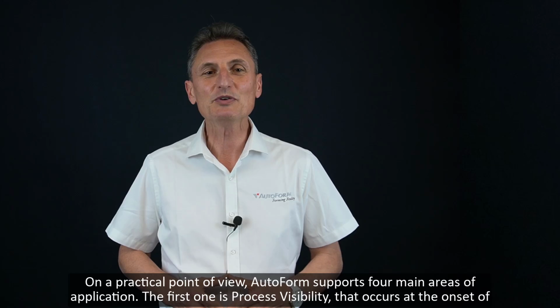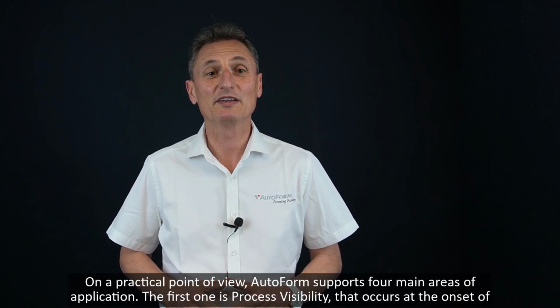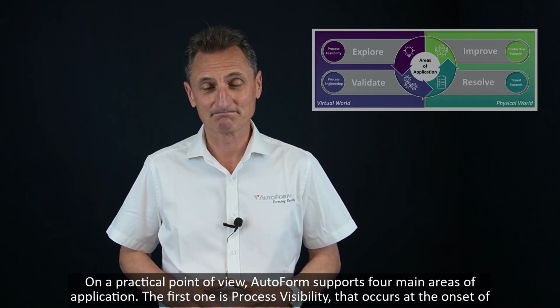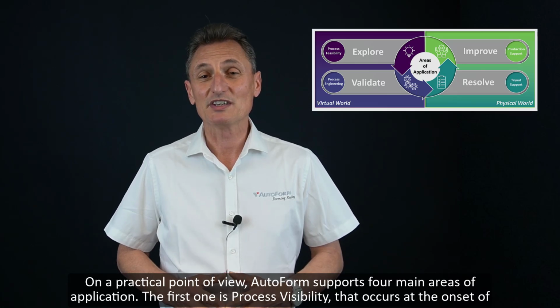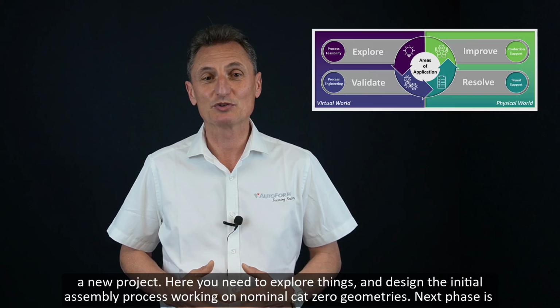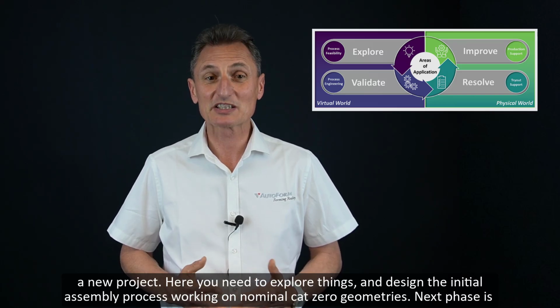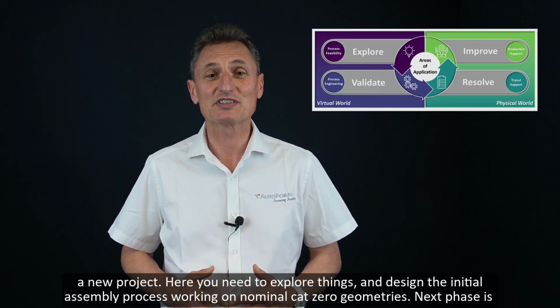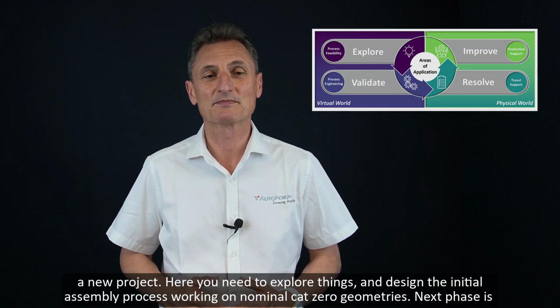From a practical point of view, AutoForm supports four main areas of application. The first one is process feasibility. That occurs at the onset of a new project. Here you need to explore things and design the initial assembly process, working on nominal CAD0 geometries.